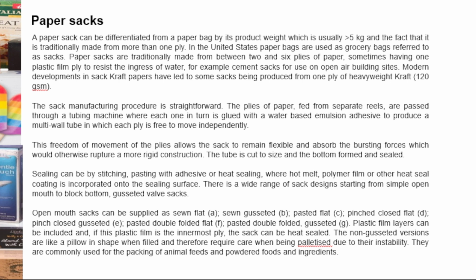Open mouth sacks can be supplied as A, sewn flat; B, sewn gusseted; C, pasted flat; D, pinched closed flat; E, pinched closed gusseted; F, pasted double folded flat; G, pasted double folded gusseted. Plastic film layers can be included, and if this plastic film is the innermost ply, the sack can be heat sealed.